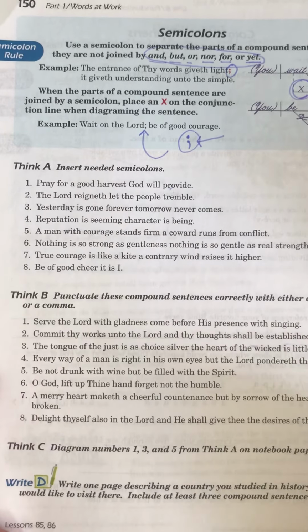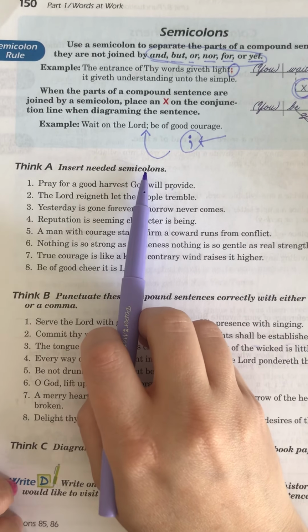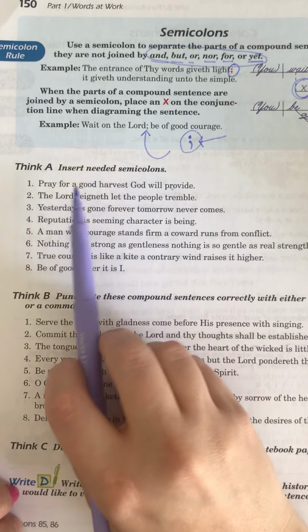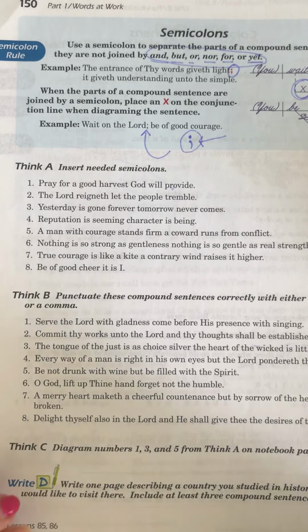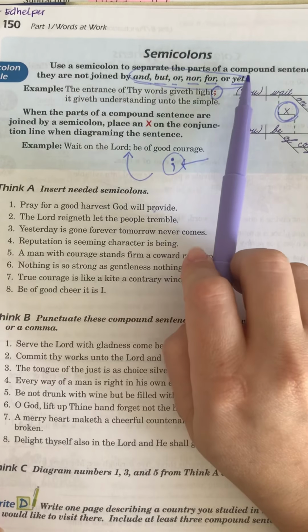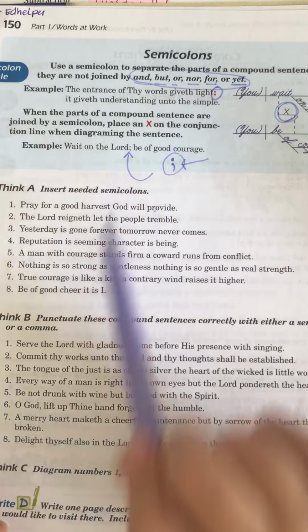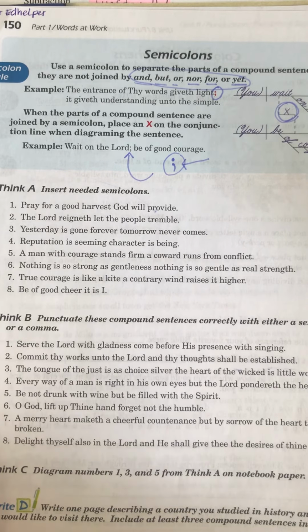So here for Think A, you're going to insert the needed semicolon. What that means is when you're reading these sentences, you're going to notice that they're not divided by these joining words, these conjunctions. So you will have to place a semicolon, and usually it's pretty obvious, especially when you read them out loud.